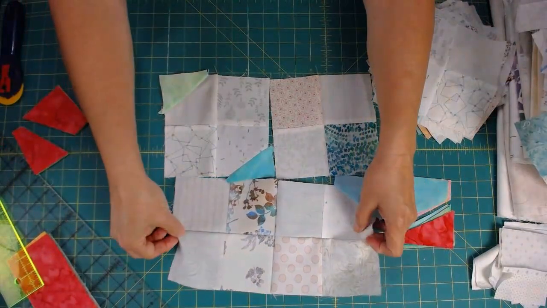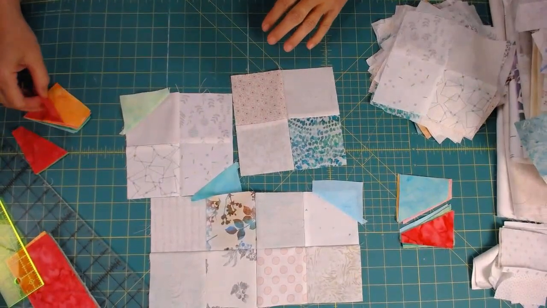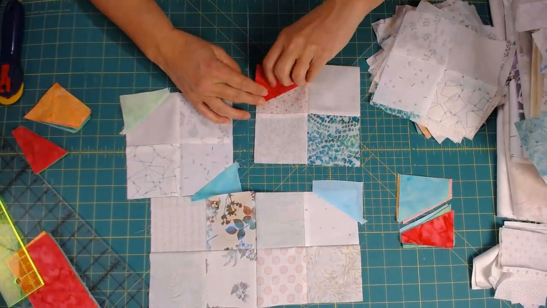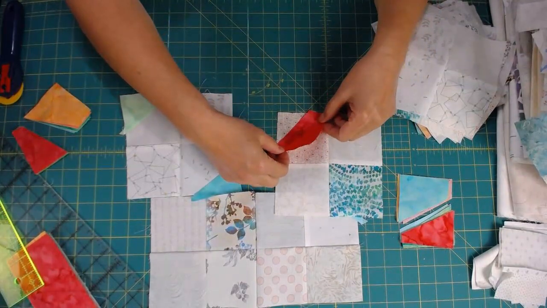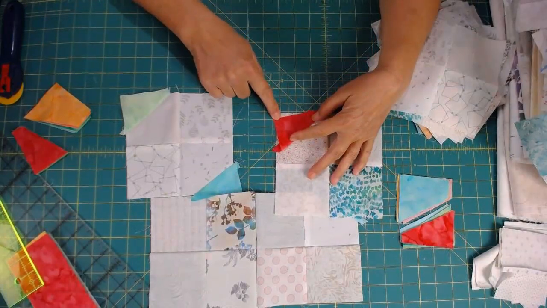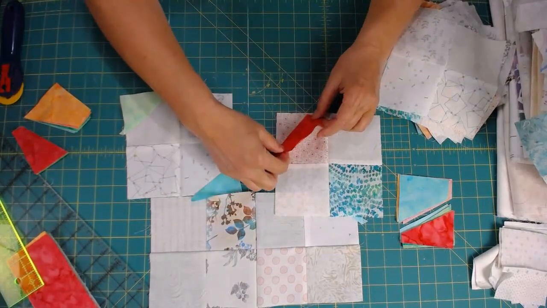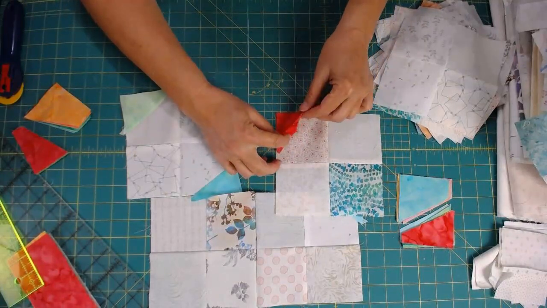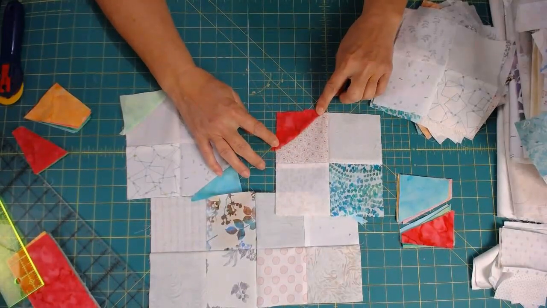Now what we're going to do is put them together. And the idea being that, let's say you want to put a red right here. You need to be able to lay this, let's get it right up here, so that it will cover that white square. So if you have it like this, obviously that's not going to work. So what you can do is kind of put this in the square and then fold your fabric the first couple times just to get an idea of how it's going to fit.